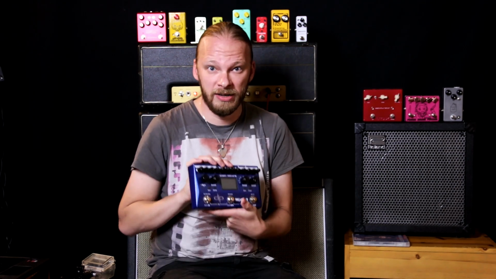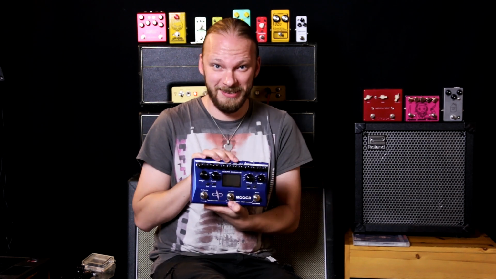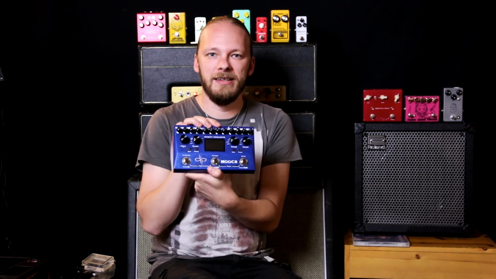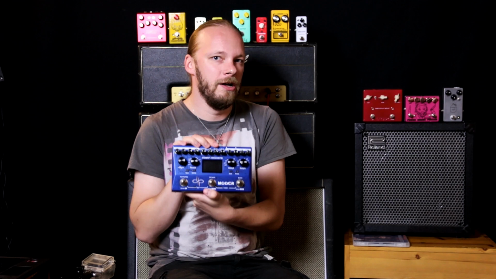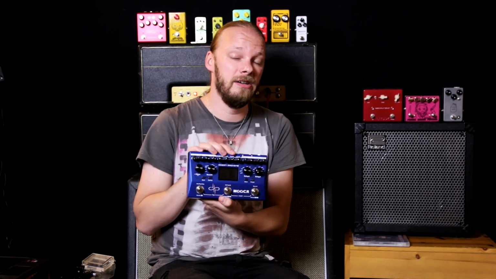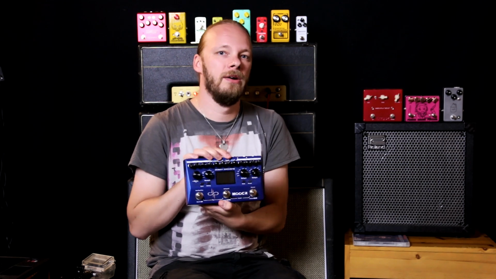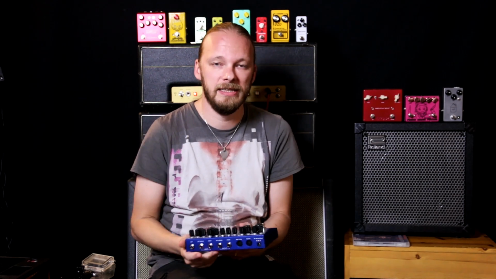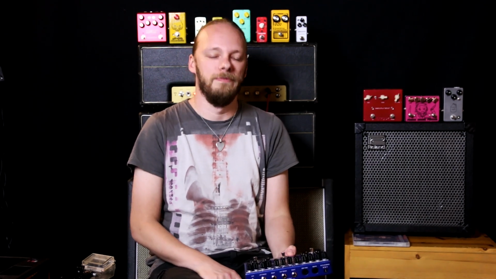Today I'm taking a look at all of these buttons. Yes, it's the delay pedal by Mooer, known as the Ocean Machine, designed together with Mr. Devin Townsend. He's one of my favorite singers and musicians ever. So I'm going to take a look at this pedal. Is it any good? We'll find out after this intro.